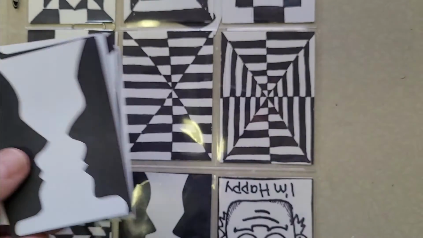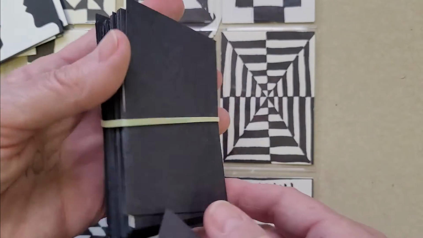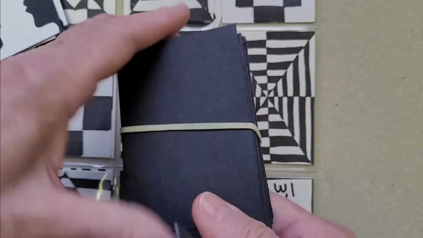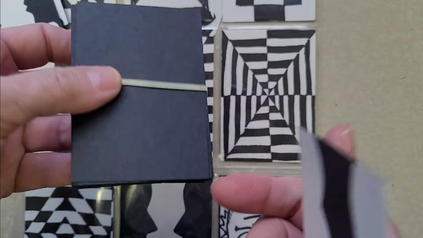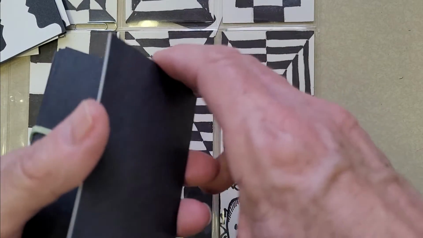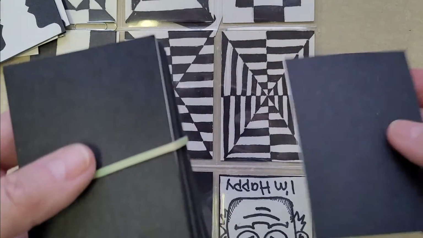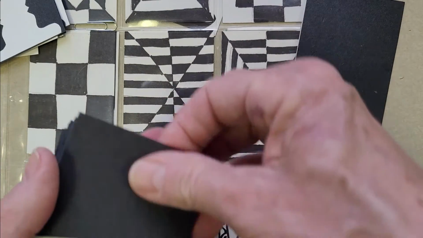Super fun, super easy. Now if you have some black construction paper, or you can even use a brown, whatever color you want. It does not have to be black. I just like the black. And I found these laying around the studio, so I have a bunch of black ones. And I'm going to grab one of those.